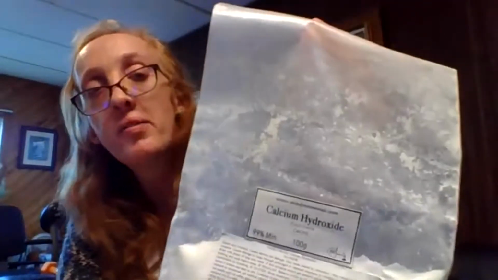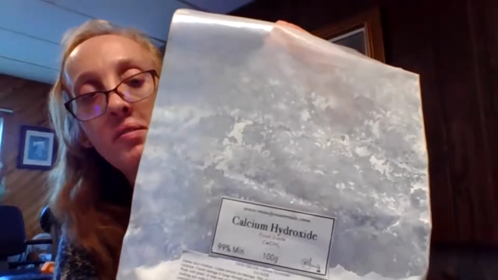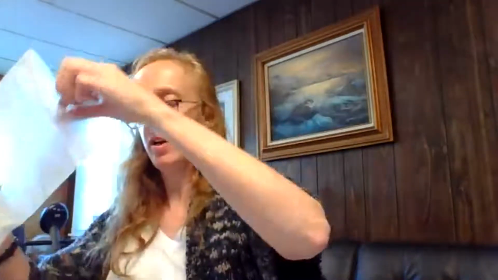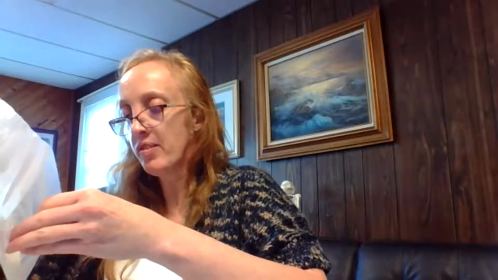So I have here calcium hydroxide. Okay, so it's a base. I'm going to add a little bit to this water that I have. Just a little bit, hopefully not too much. I'm really good at adding too much, and then we'll be here for a while.